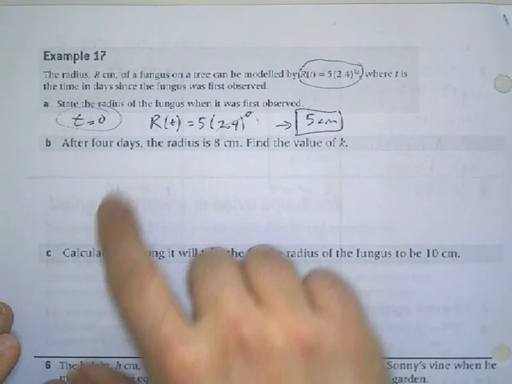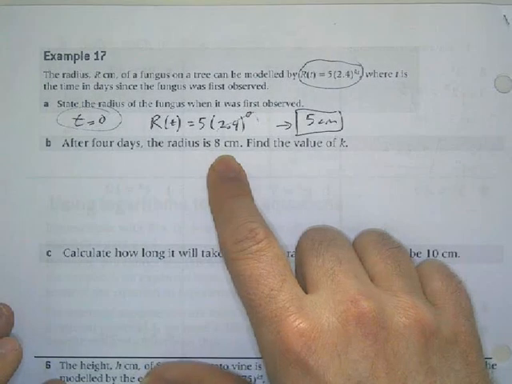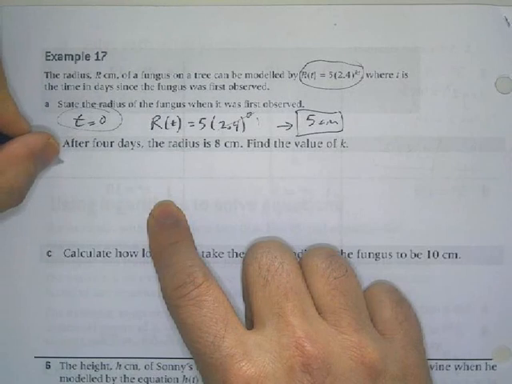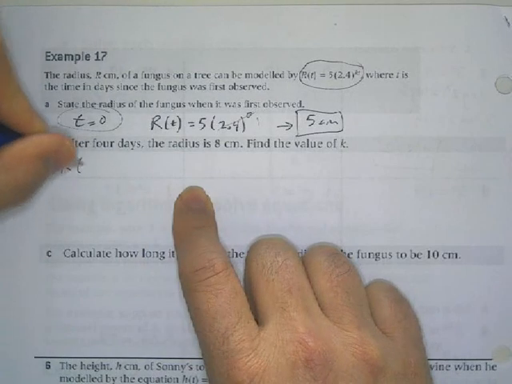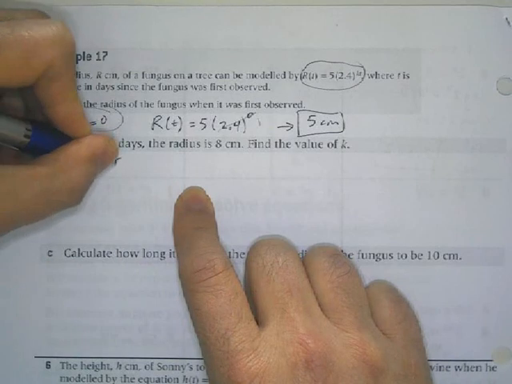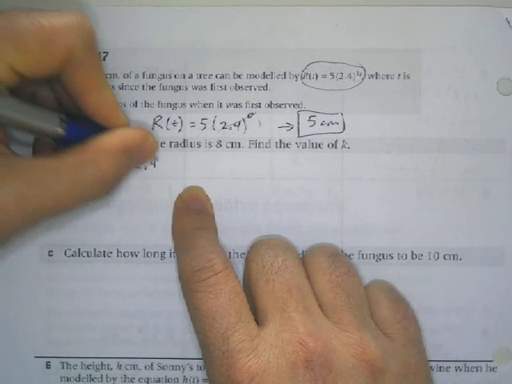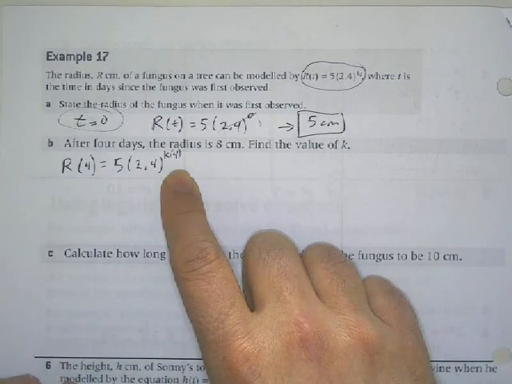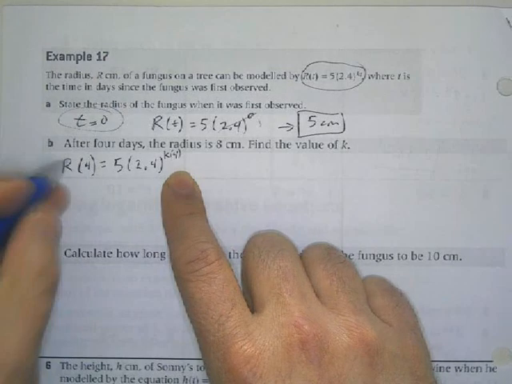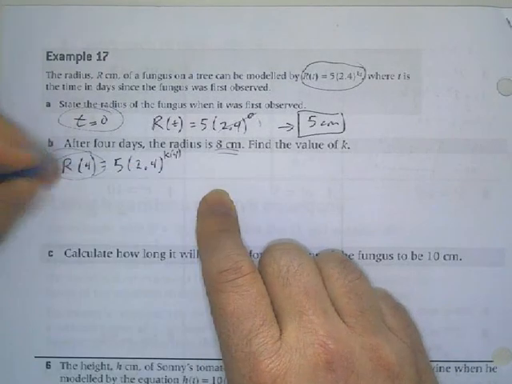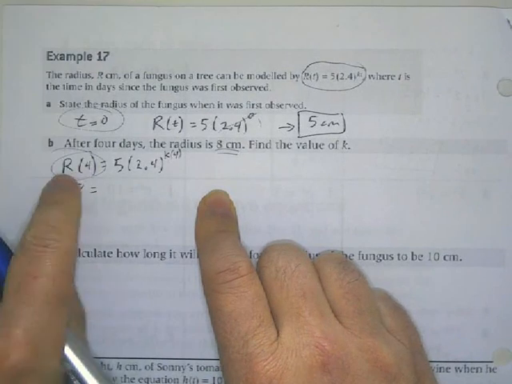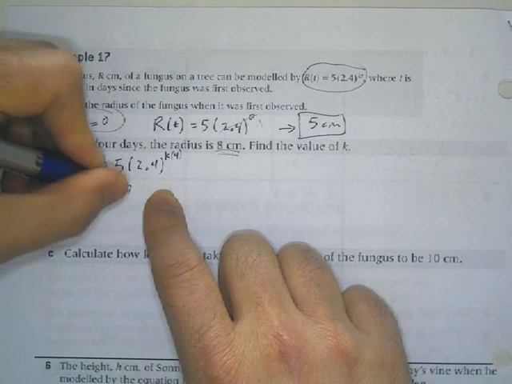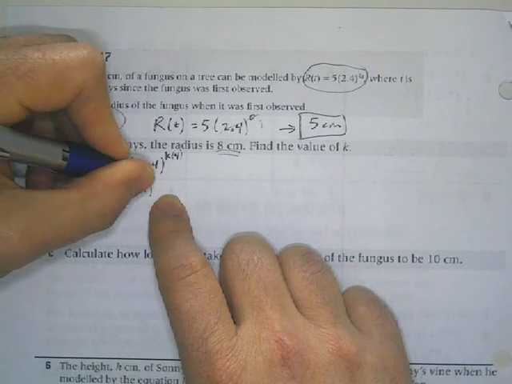After 4 days, the radius is 8. Find the value of K. If I plug in 4 for T, I'm replacing T with the 4, and they just said that this value is equal to 8. So now I've got 8 equals 5 times 2.4 to the power of 4k.